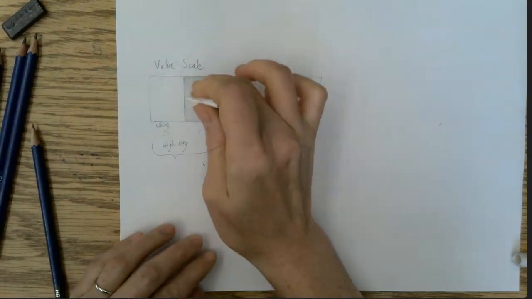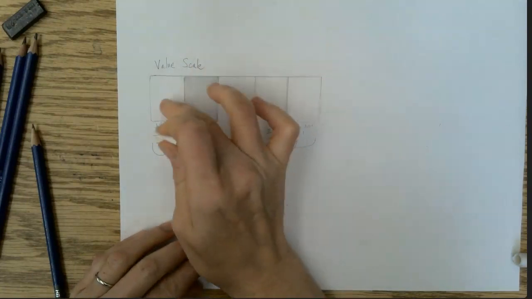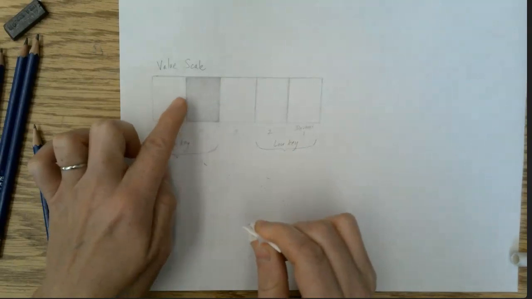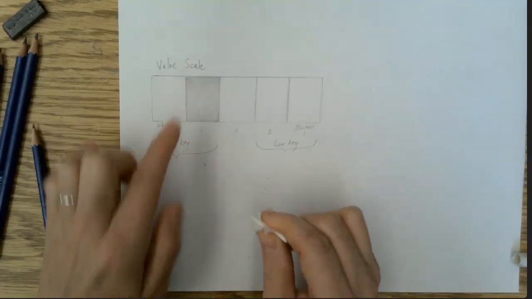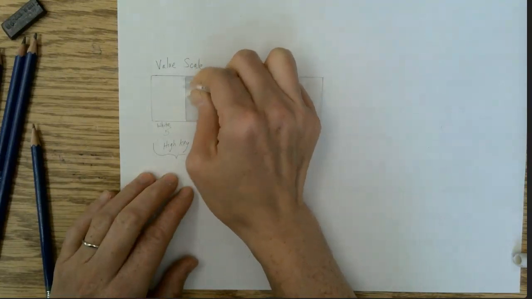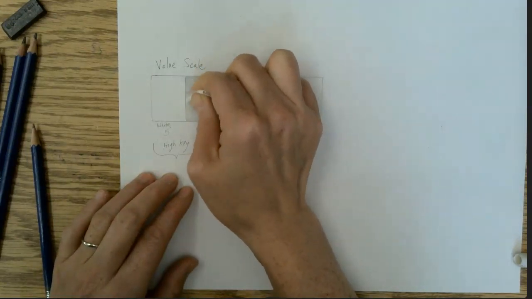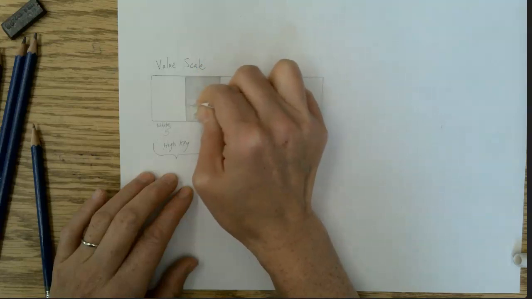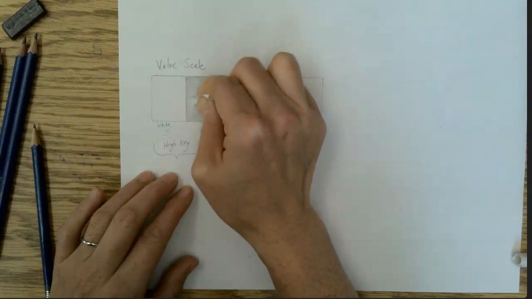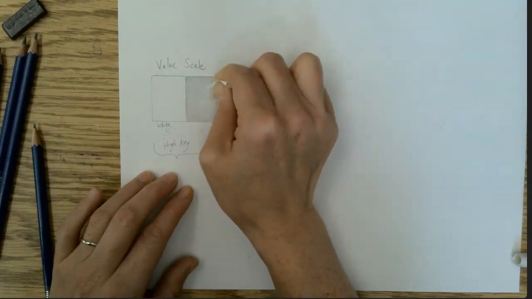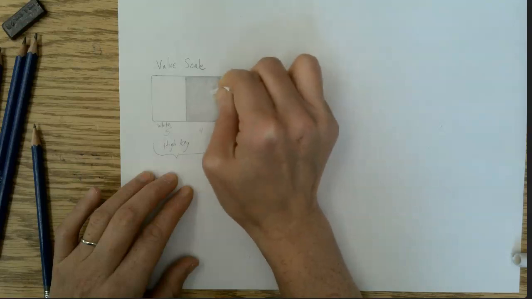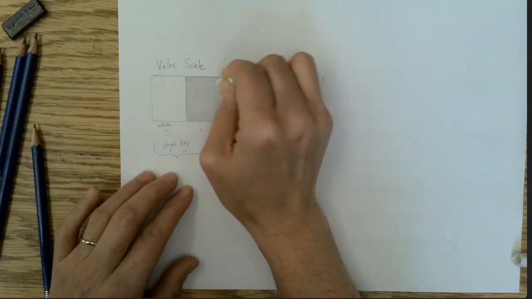The reason I would not ever go over any edge is because I usually want to keep a nice crisp, clean edge. So I want this rectangle to stay looking like a crisp rectangle. And this is usually true in your drawing as well. So if you have a form, you want the edge to stay separate and clear from the space around it.